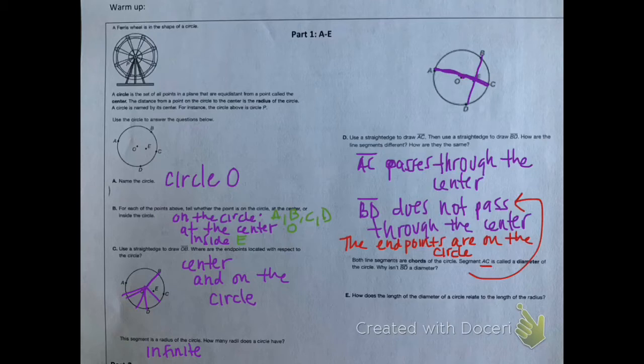How does the length of the diameter of a circle relate to the length of the radius? So again, the radius goes from the center to a point on the circle. However, the diameter goes from one endpoint on the circle to the opposite endpoint. So it goes all the way across.